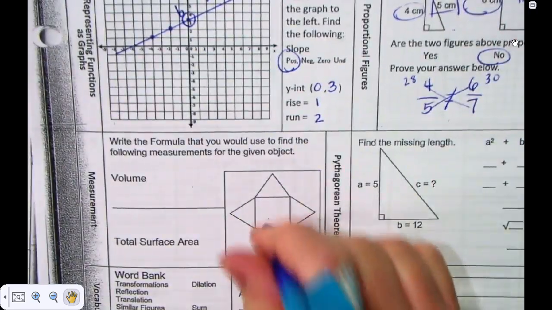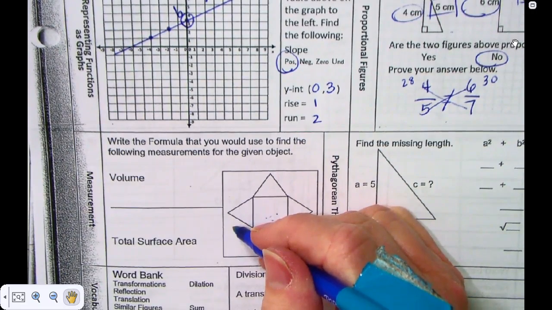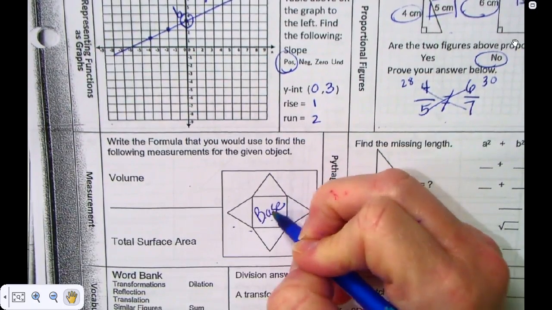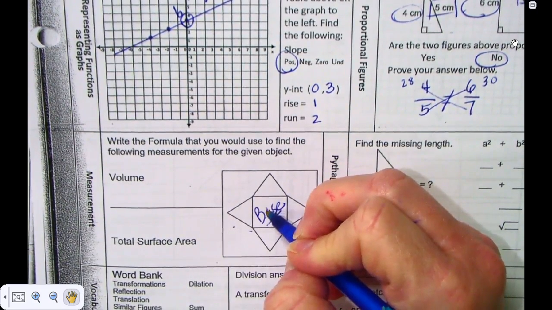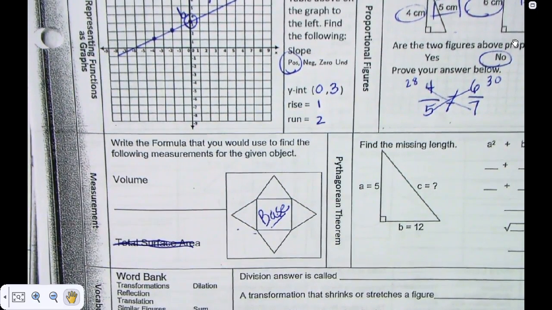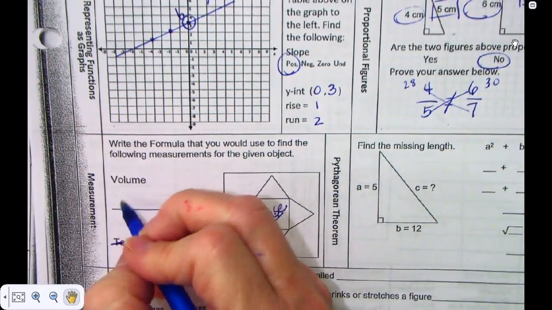Okay. What is this figure right here? No, not prism. It's a pyramid. Why is it a pyramid? It has one base. Now that appears to be a square, and we don't have to get total surface area of a pyramid this year. It started last year. So how do we get volume of a pyramid?